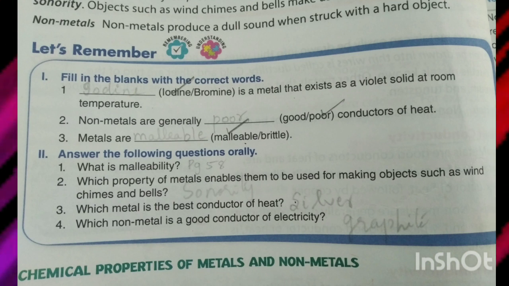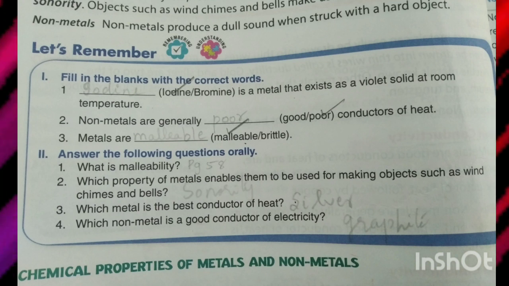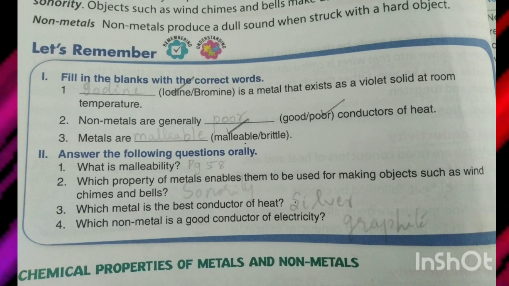Then the third one: metals are dash. Metals are malleable. So all of you have revised the filling the blanks, is it not? Iodine is a metal that exists as a violet solid at room temperature. Second, non-metals are generally poor conductors of heat. Third, metals are malleable.